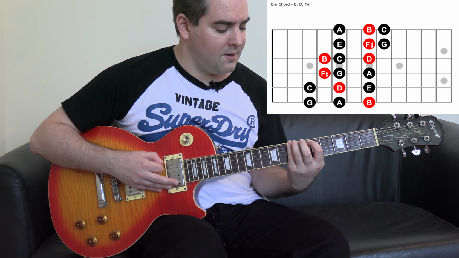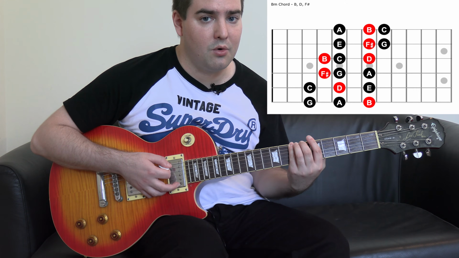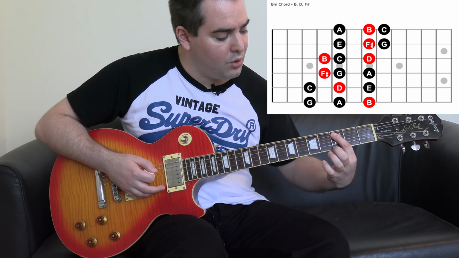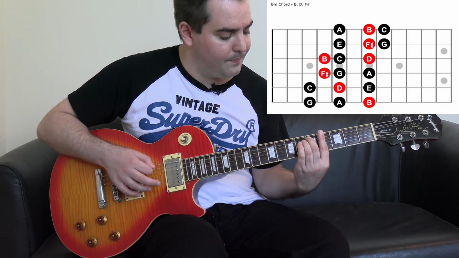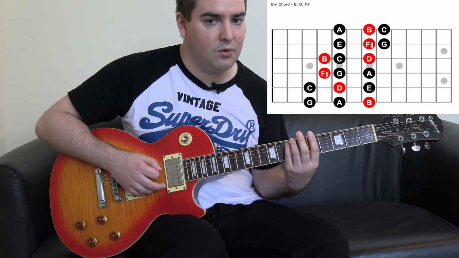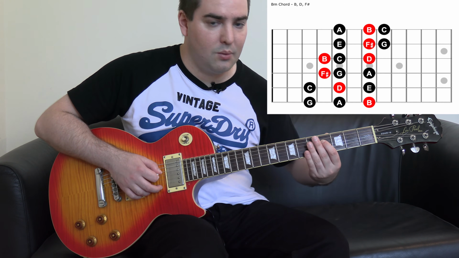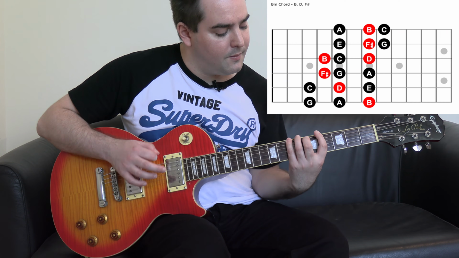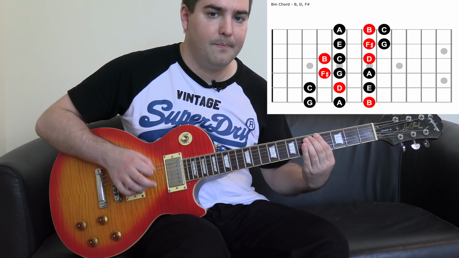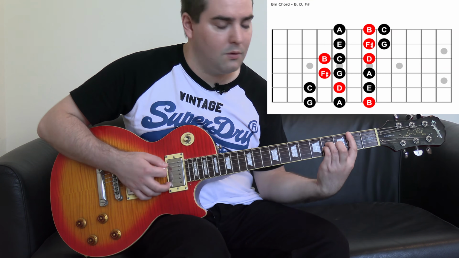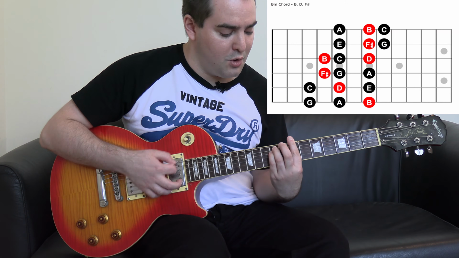So this is B, so we're looking for a B minor chord now. So let's see. We want this note. We don't want that note. We want this one. So we've got B, D. We don't want the next note, E, but we do want this one. That's that sharp, F sharp. So B, D, F sharp. And that will make up any kind of B minor chord. Let's keep going.